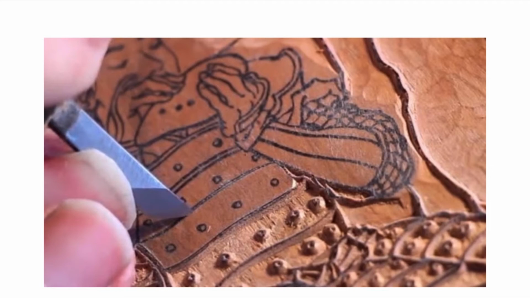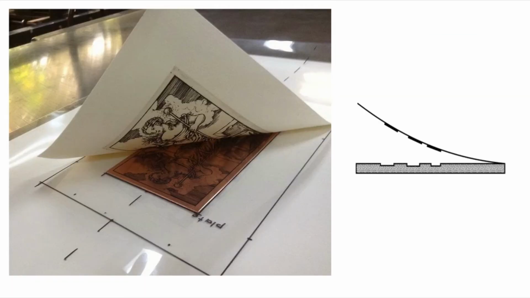Here is a closer detail of the artist scraping away the material. With intaglio printmaking, it is sort of the opposite. The artist takes a very flat, polished piece of metal and with a stylus would scrape away material, creating gouges into the metal, sometimes called voids or channels.